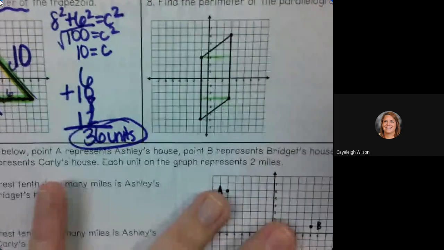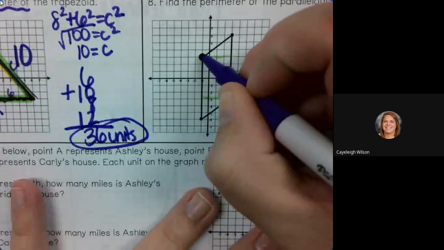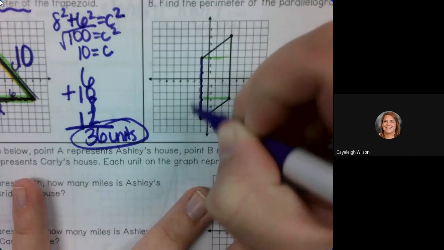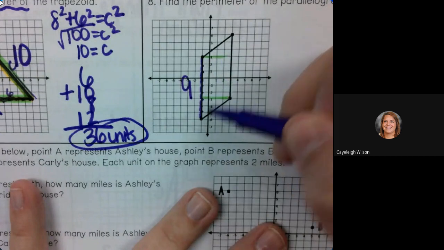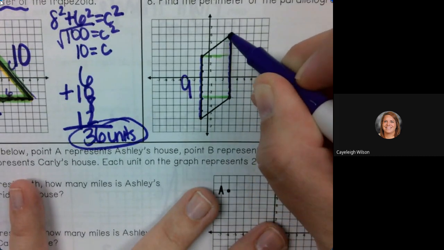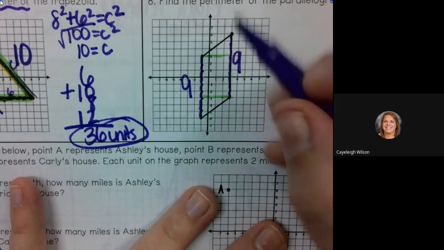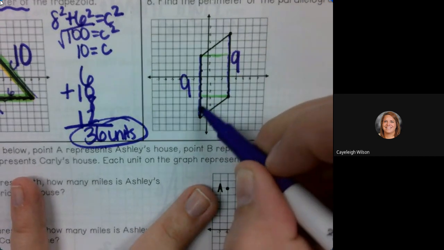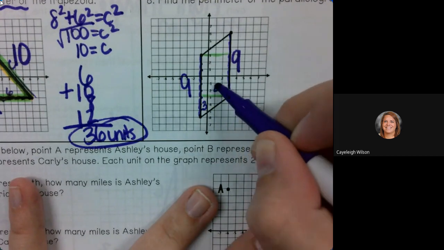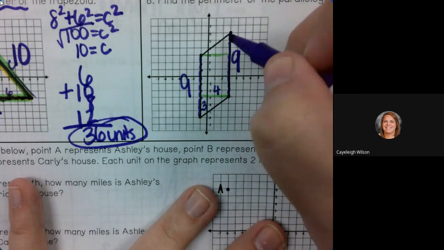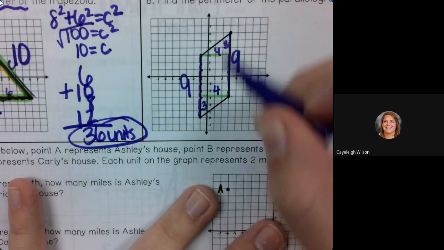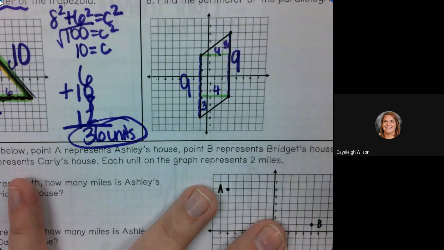All right. So what I did was I counted my straights first. So 1, 2, 3, 4, 5, 6, 7, 8, 9. And then 1, 2, 3, 4, 5, 6, 7, 8, 9. And then here, this triangle is 1, 2, 3. And this triangle is 1, 2, 3, 4. This triangle's 1, 2, 3, and 1, 2. Okay, so good. If I can find one of the hypotenuse, I know that both of them are going to be the same because they have the same sides.